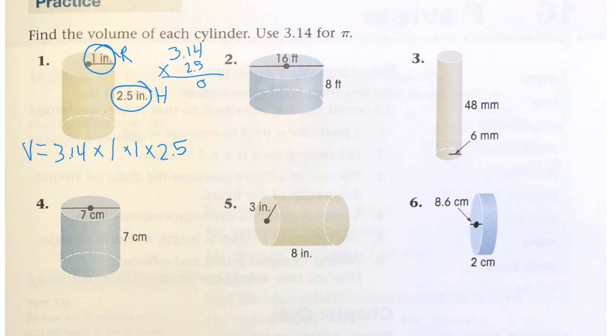I'm going to get 20, 7, 15, 8, 2, 6. Add it up. 15, 8, 7. So our volume of this cylinder is 7.85 cubic inches.